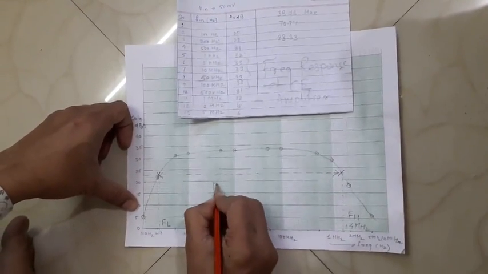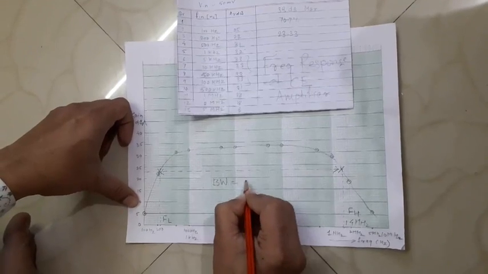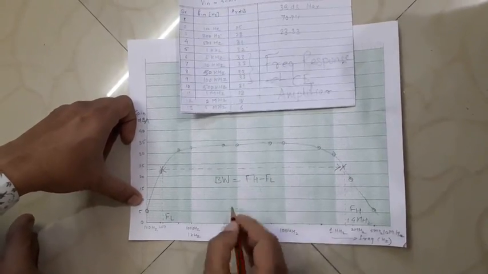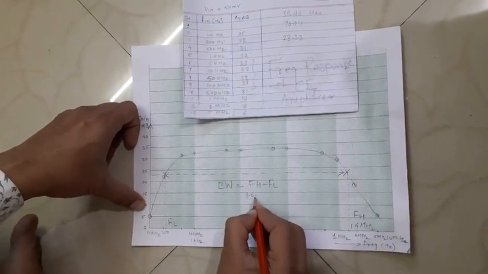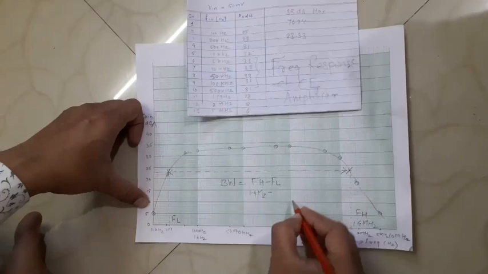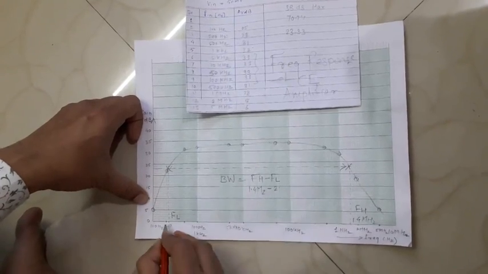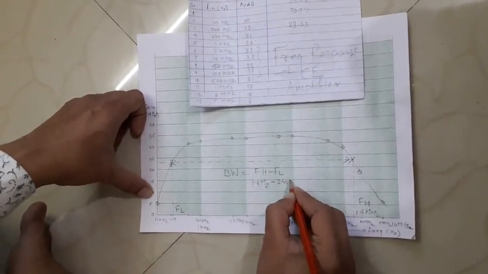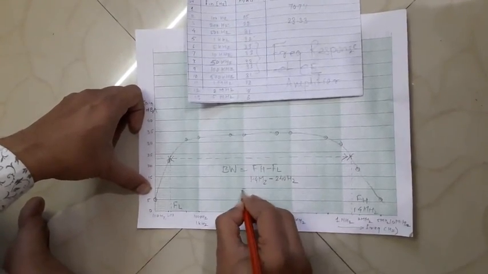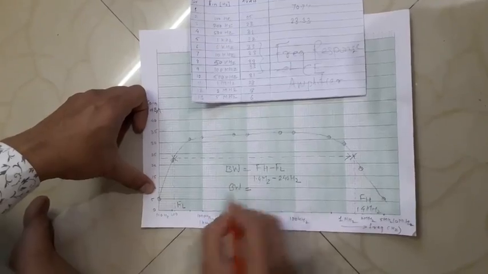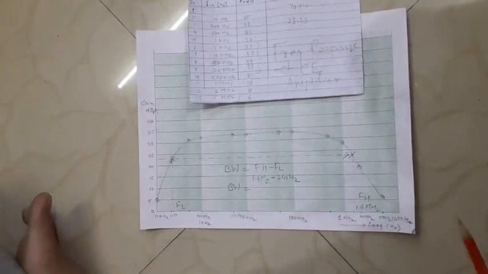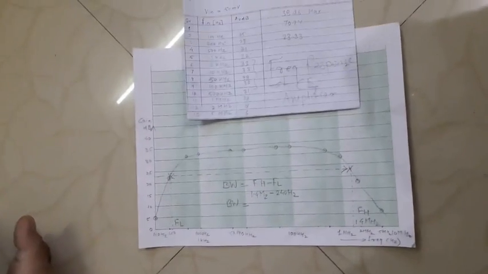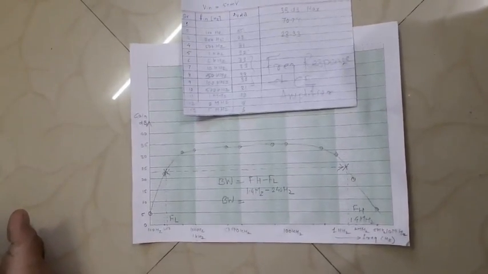So the bandwidth can be calculated as FH minus FL. FH is about 1.4 megahertz minus about 200, or 240 Hertz. The difference is the bandwidth of the frequency response of the common emitter configuration. By this way you can draw your frequency response on semi-log paper.